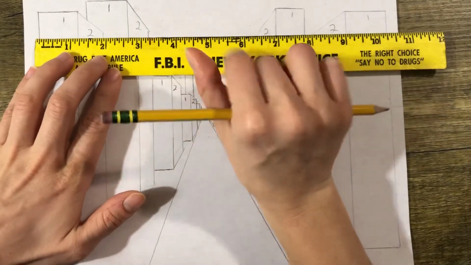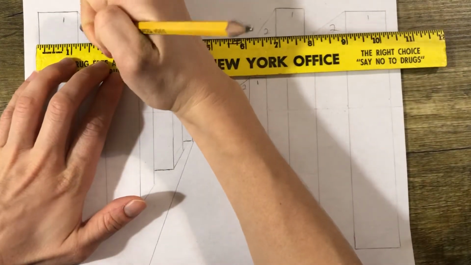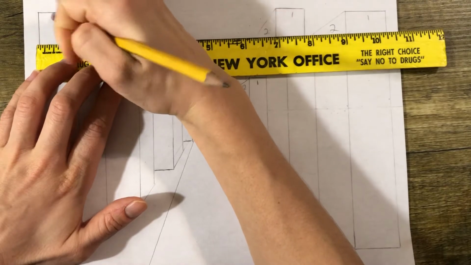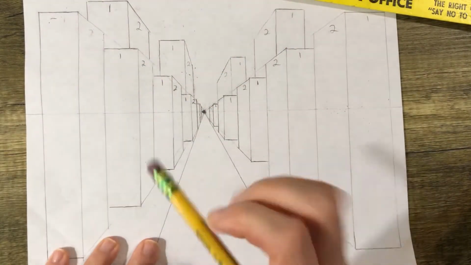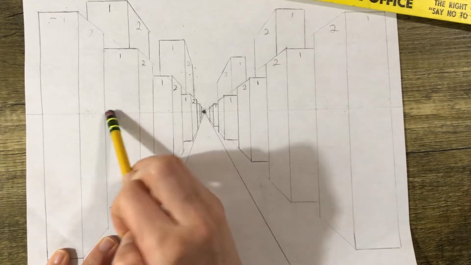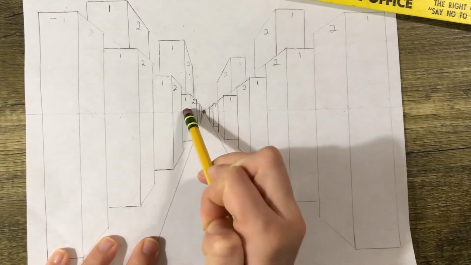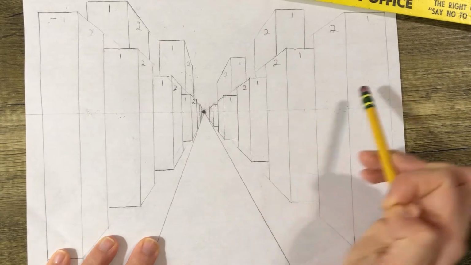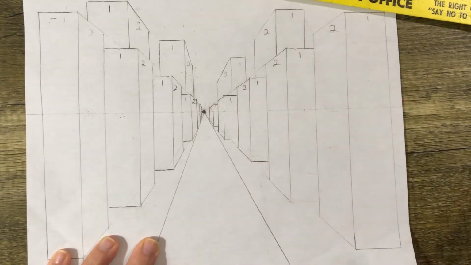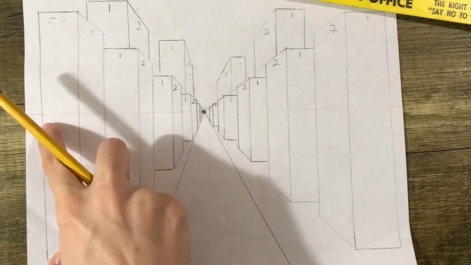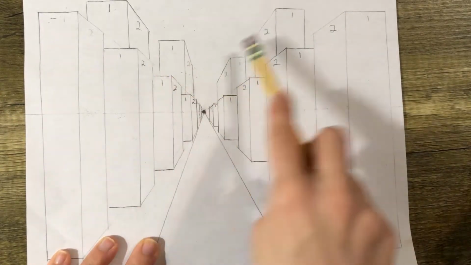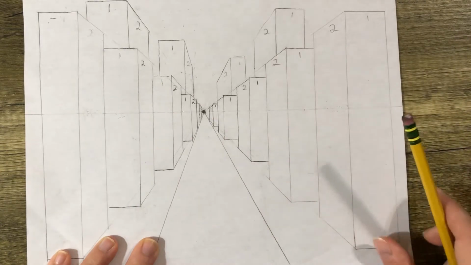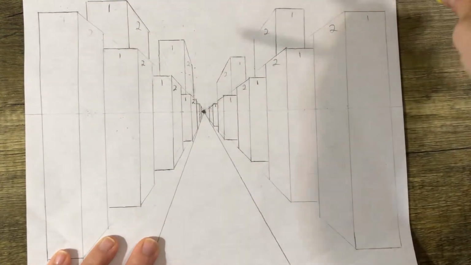and then you could start erasing your ones and your twos. And also, if you didn't already, you're gonna erase your horizon line that's going through your buildings. You don't need those, you don't wanna keep those. And you'll just leave the leftover remaining lines on the sides. I also added a few more buildings here, just so you're aware. I encourage you guys to do the same thing.